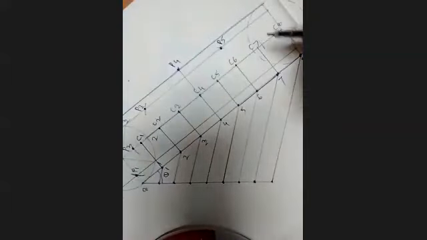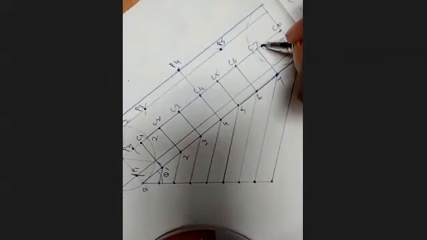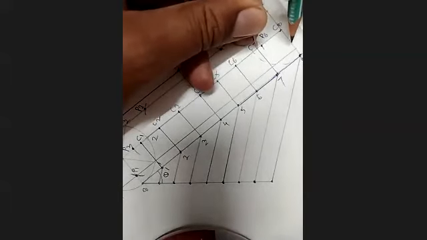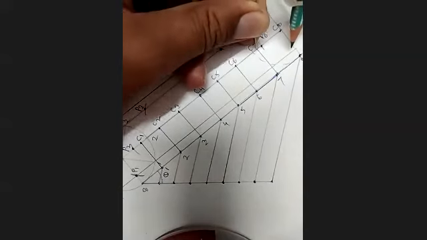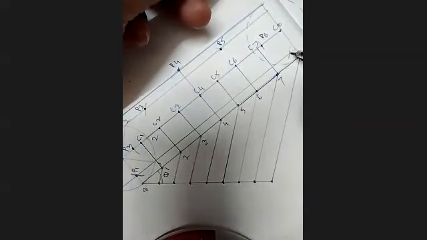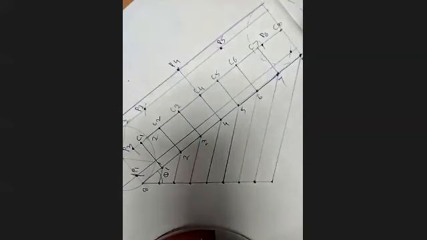It cuts at this point, which gives P6. Then keep the rounder at C7 and cut the next line. It cuts here. Name this P7. And the final point is point number 8.